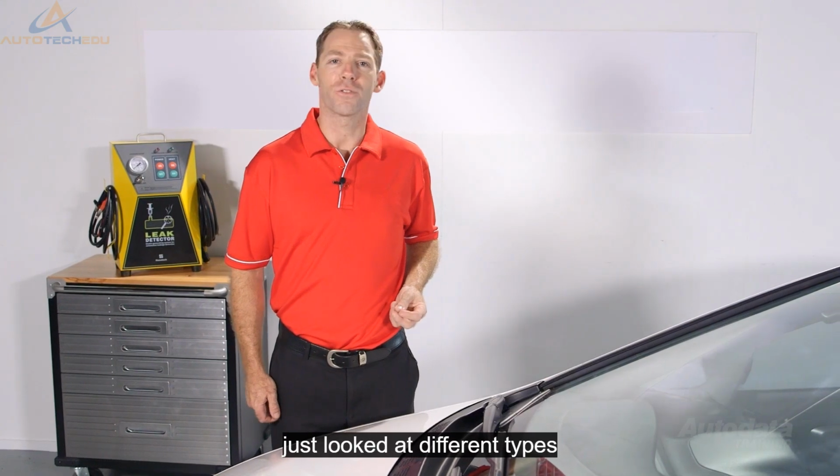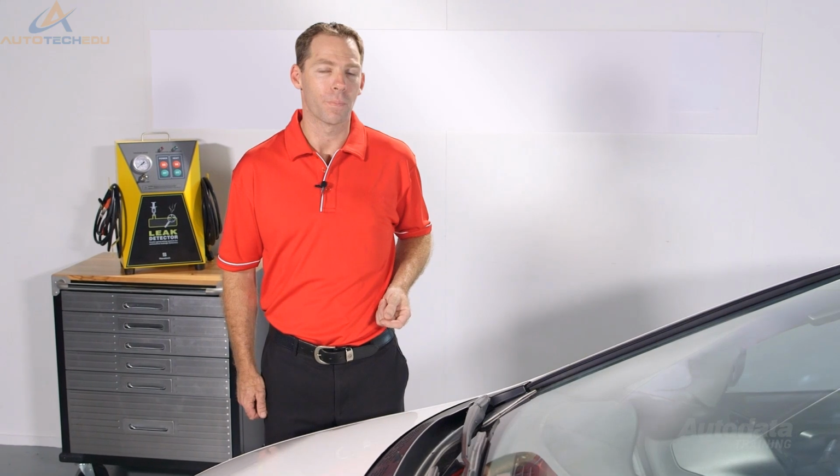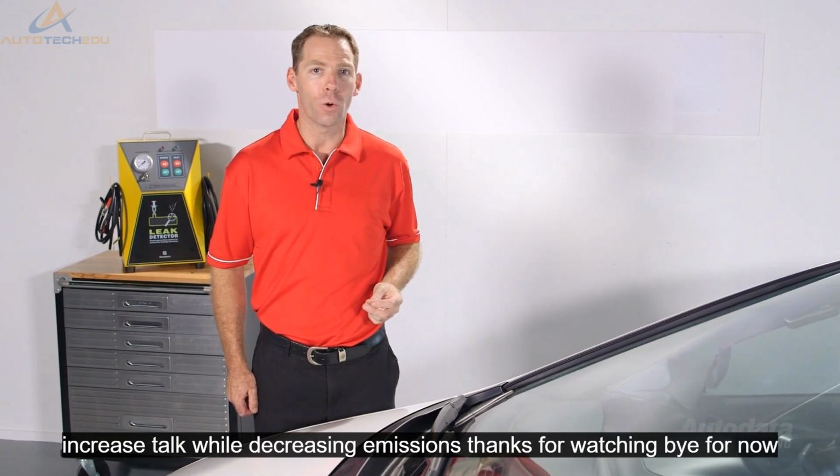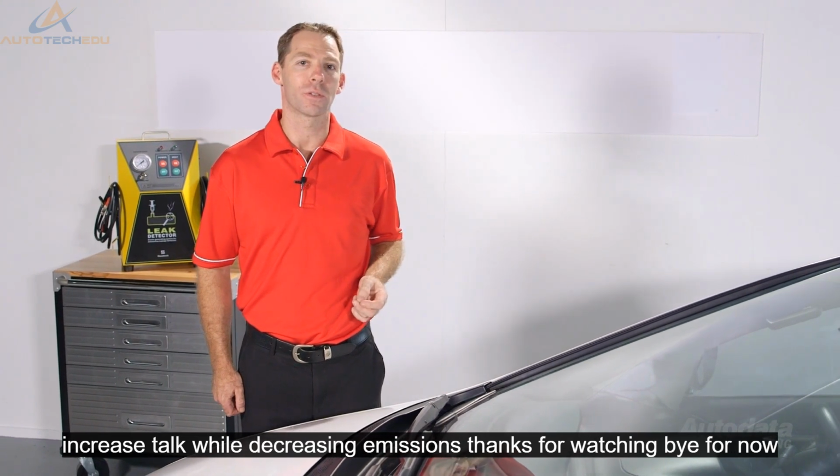We have just looked at different types of cam changing systems. They all promote improved fuel economy, increased torque, while decreasing emissions.